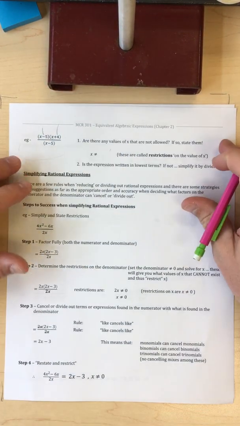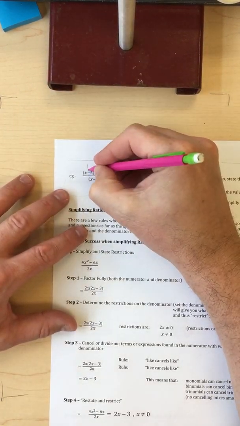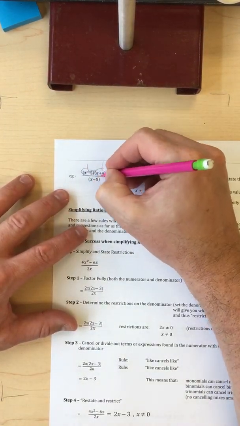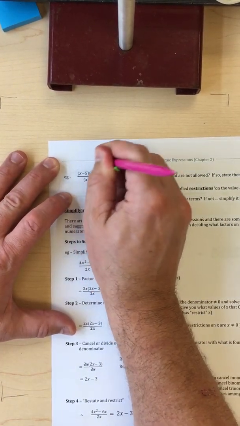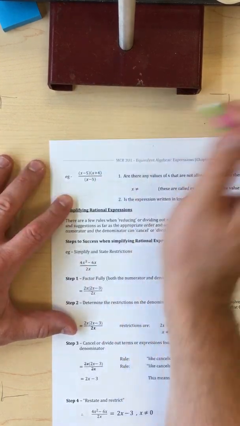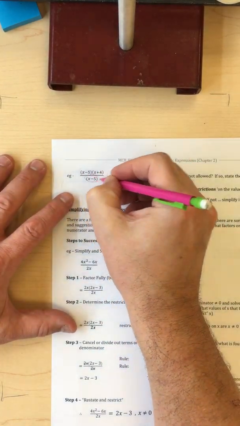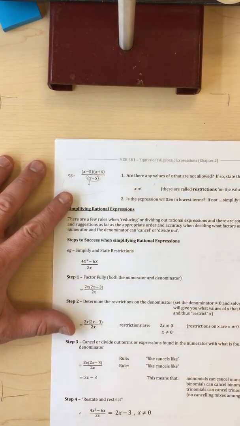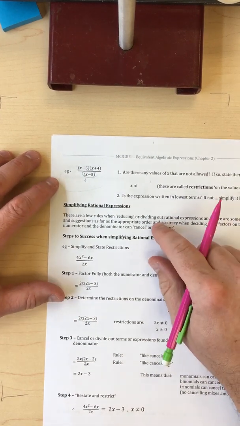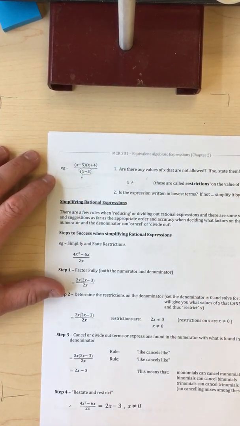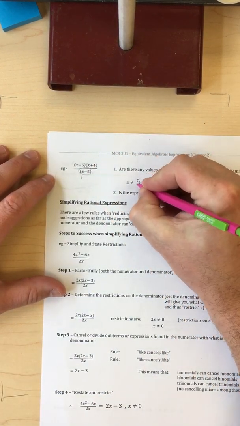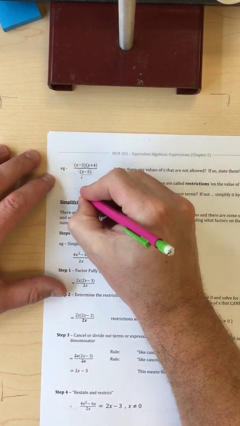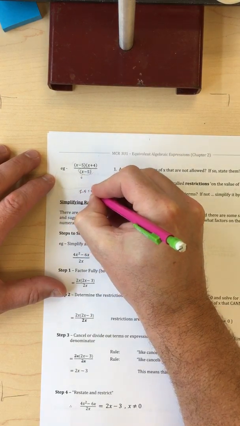Now we're looking for non-zeros, so we're not really concerned with the numerator. It's not really important to us for the values of x that are allowed. Where we focus for a fraction or a rational expression is the denominator. What value of x will make that denominator equal to 0? That's called our restriction. And the value of x is going to be a positive 5, because 5 minus 5 is going to equal 0.